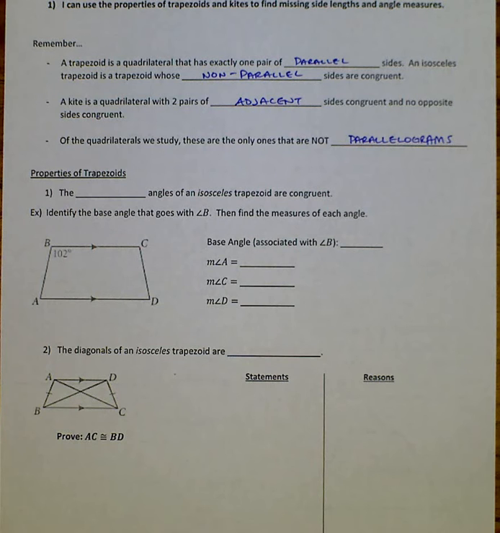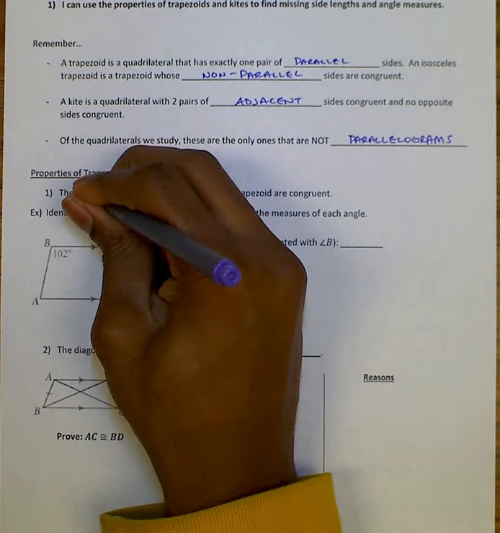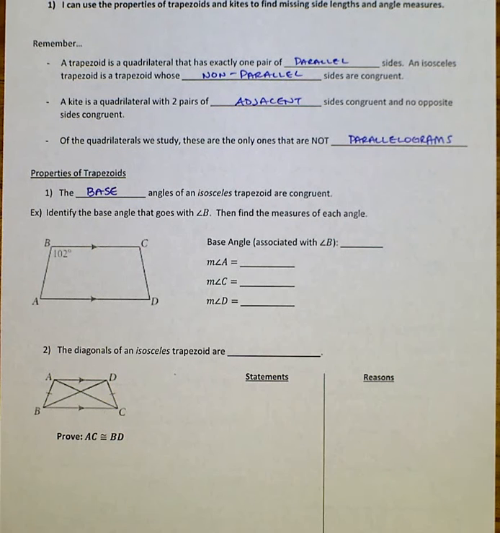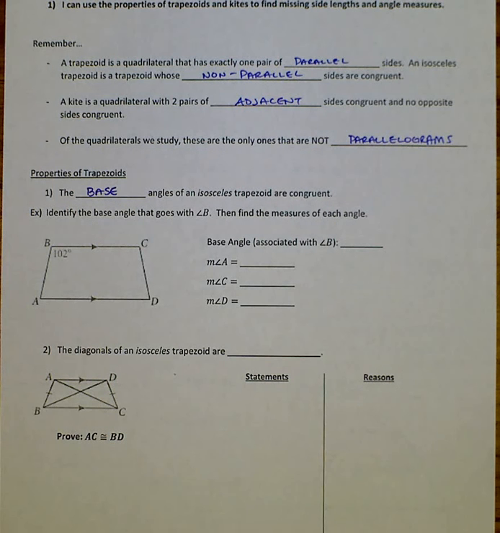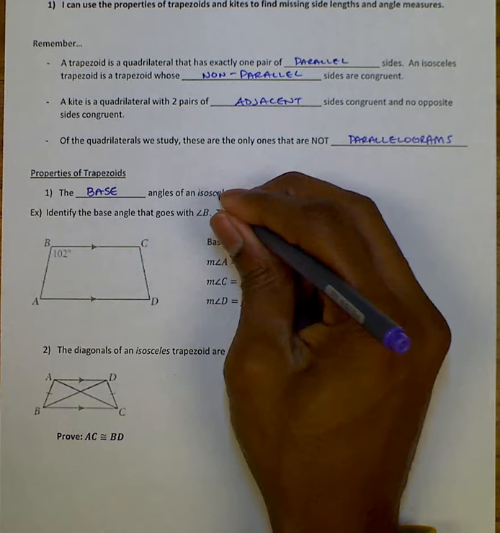Properties of trapezoids. The base angles of an isosceles trapezoid are congruent. Now, first of all, trapezoids in the general sense don't have a lot of characteristics that are consistent. Okay, so when we talk about the properties of trapezoids, they have exactly one pair of parallel sides. That's it. Now, to do anything that happens all the time, we'll look at isosceles trapezoids. Okay, so notice that the base angles of isosceles trapezoids are congruent.